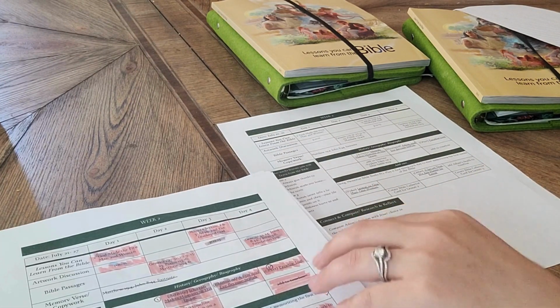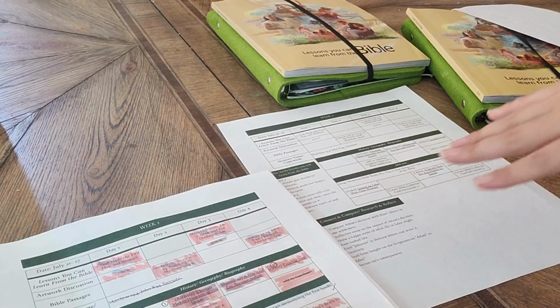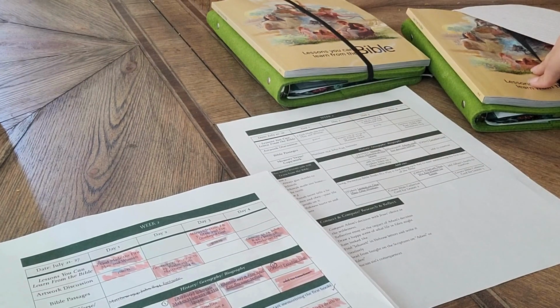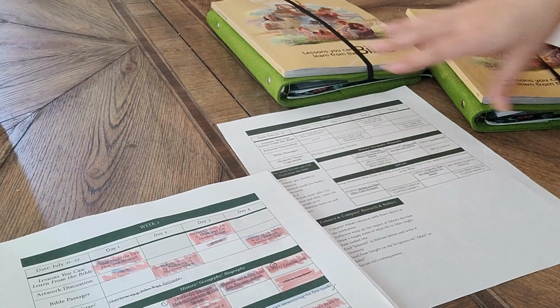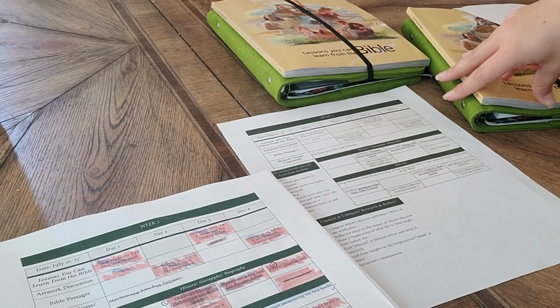Now that I've explained that, I hope it makes a little bit of sense. I do want to show you how we are organizing all of this so that it makes sense and we can keep track of everything that we're doing. So let's get into that next.